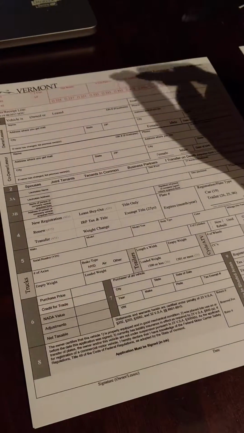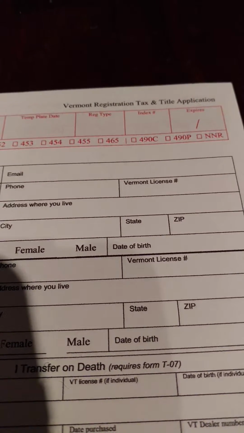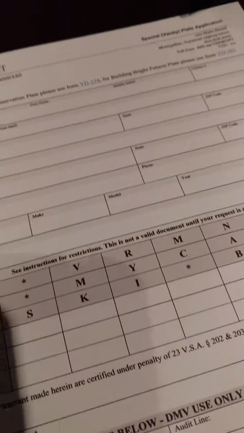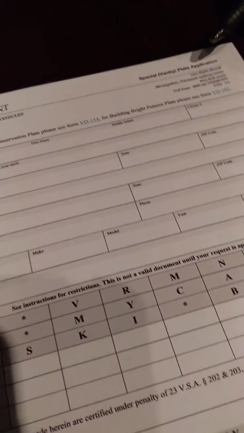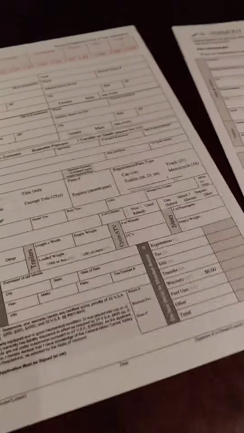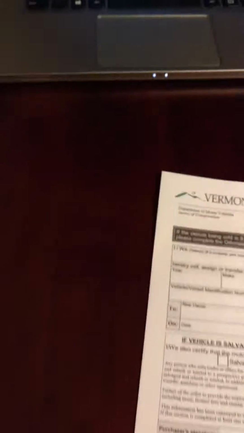But basically, the things you will need is the first form, which is the Vermont registration tax and title application. The second form you'll need is the bill of sale and odometer disclosure statement. And then if you were like us, you would also need the vanity plates application, which is basically if you want a custom plate saying whatever it is that you want to say, and I'll explain that in just a second. But basically, really quickly, let's go over the bill of sale, because that's an important one.